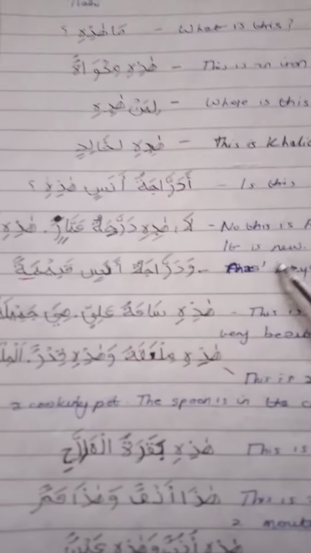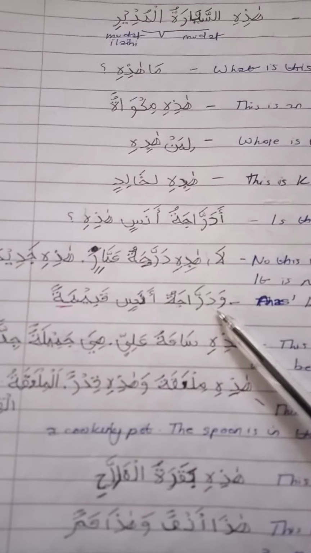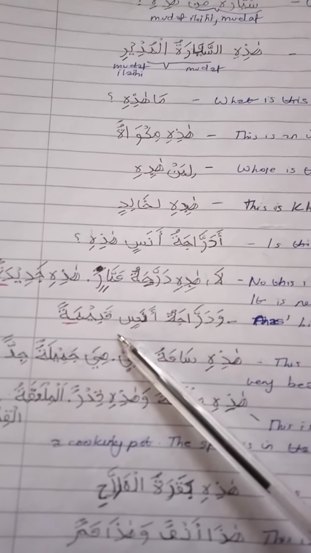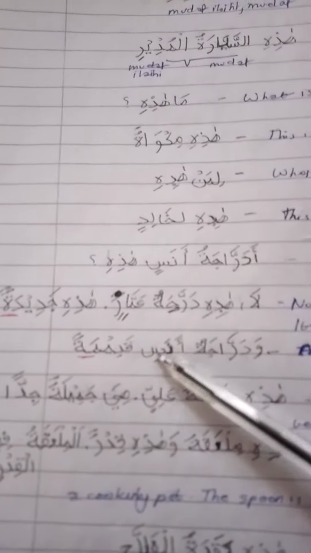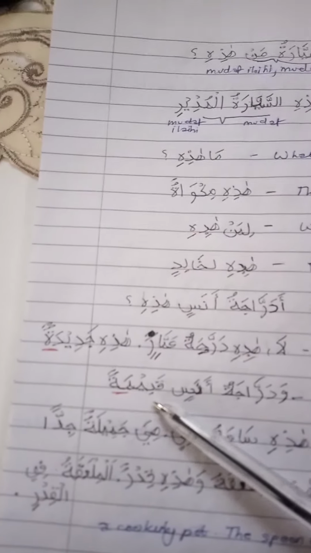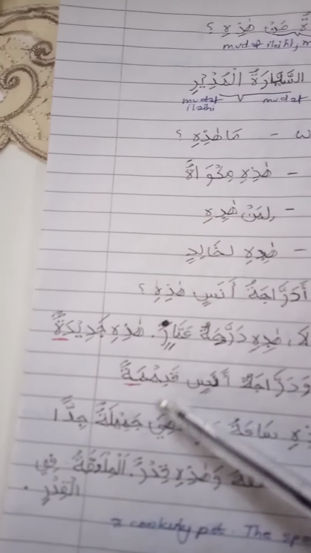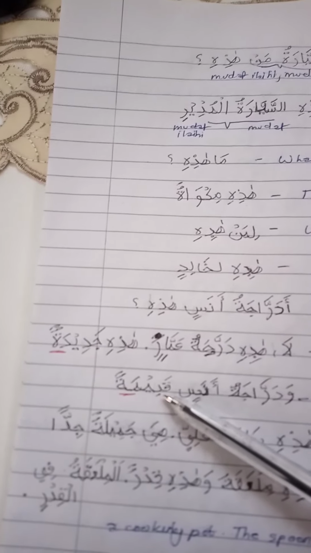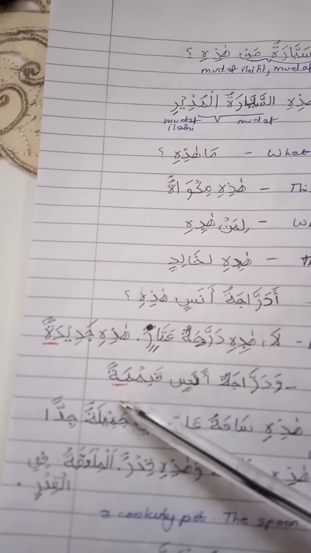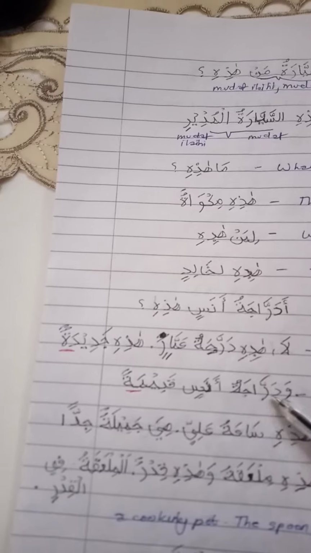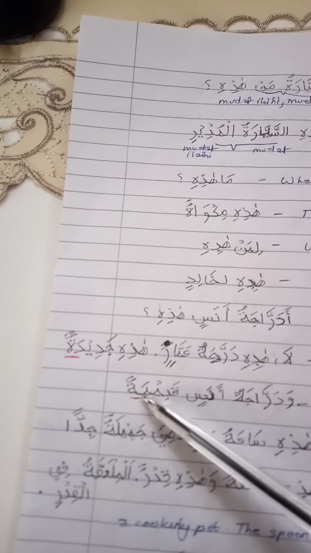Anas's bicycle is old, and Anas's. Wa means and. وَدَرَّاجَةٌ أَنَسٍ قَدِيمَةٌ. So Anas's bicycle is old. Again, we've used the word old, qadimun, but because it's a feminine word, we've had to change the ending to qadimatun. So note the difference. If it was a masculine word, it would be qadimun. But because the bicycle is a female word, it becomes qadimatun.